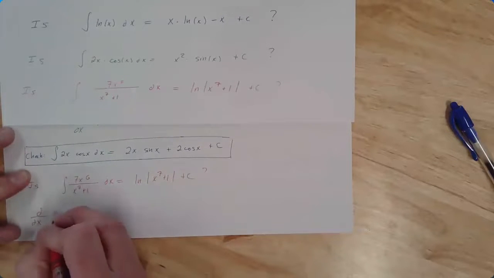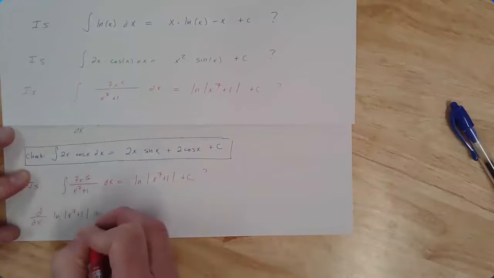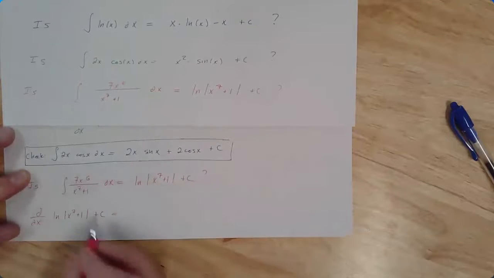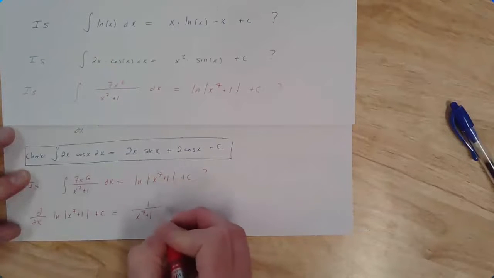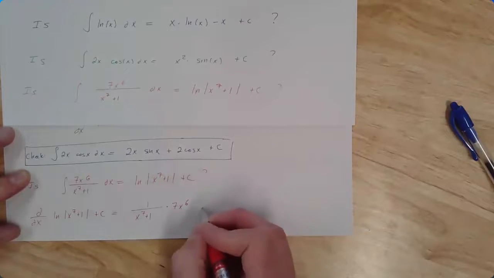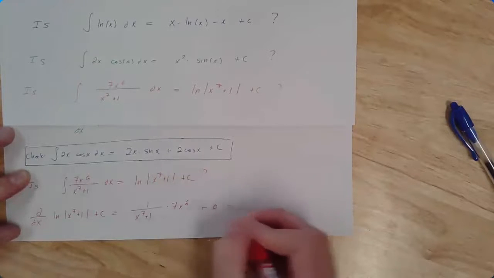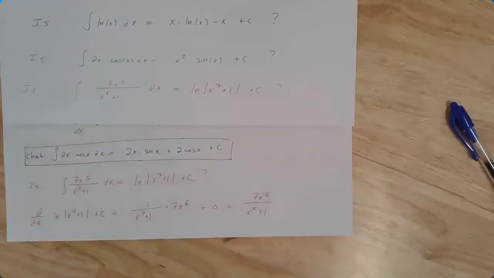So the derivative of the natural log of the absolute value of x to the 7th plus 1, plus c. Well, the derivative of the natural log of some stuff is 1 over the stuff times the derivative of the stuff. Plus the derivative of c is 0. So yeah, that does work out to be the thing we thought it should be. Cool.